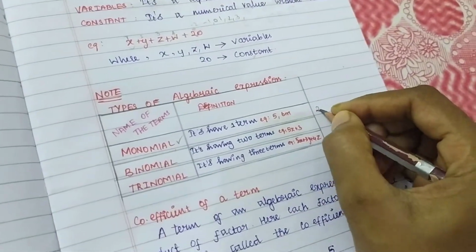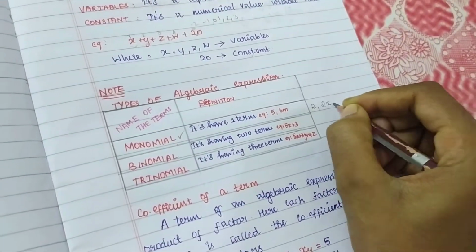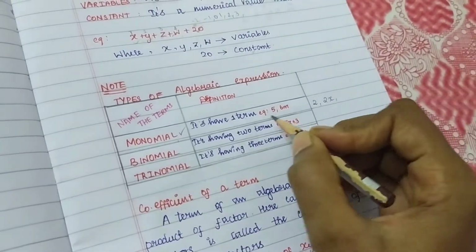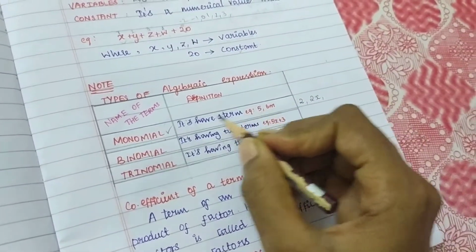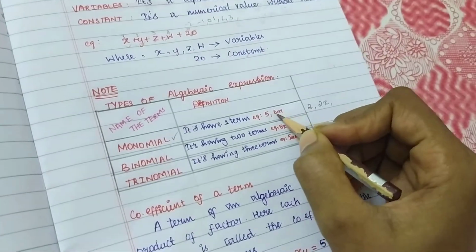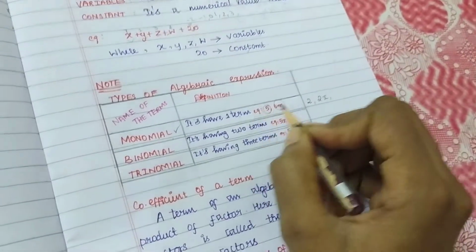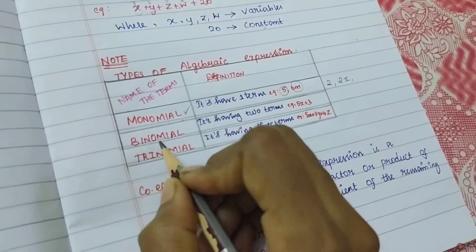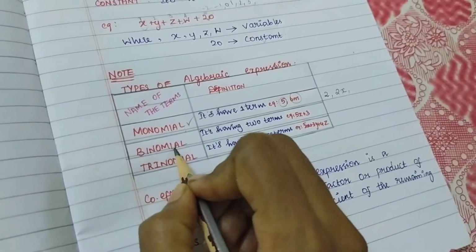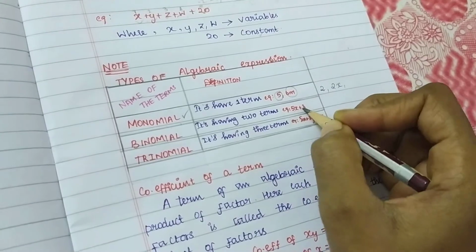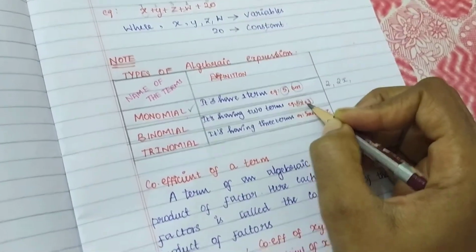I can write 2 as my term. 2x is also my term. Okay, it's separated, right? If you have only one term, that is a monomial. 6m is separated by a separator. 5 is also a term. 6m is also a term. Binomial. Bi means 2, so binomial means 2 terms. This is the first term and this is the second term.